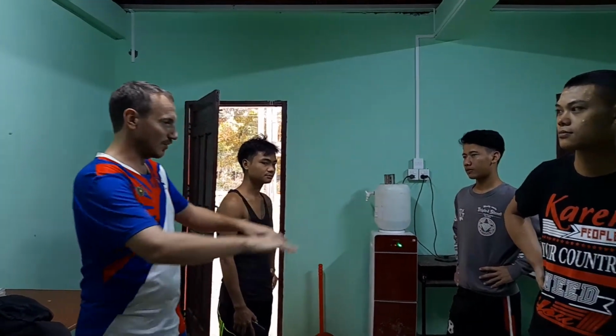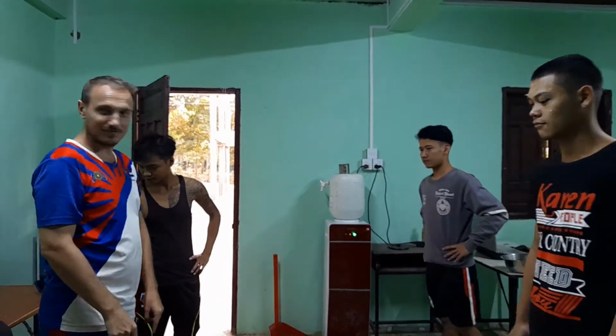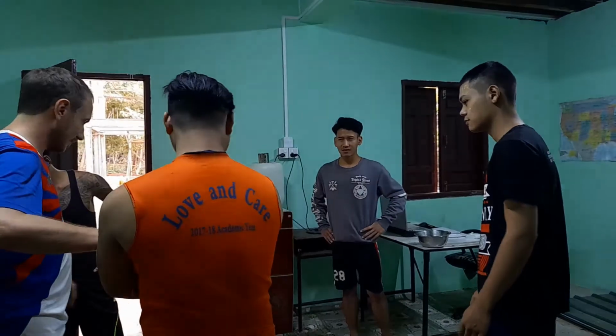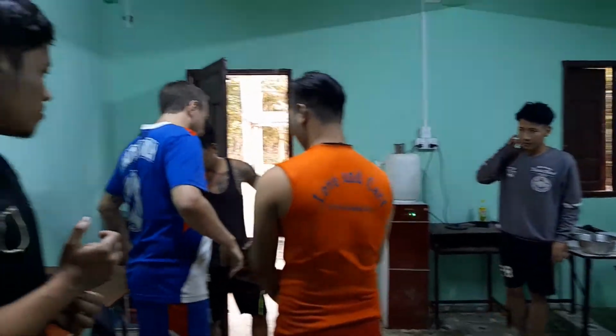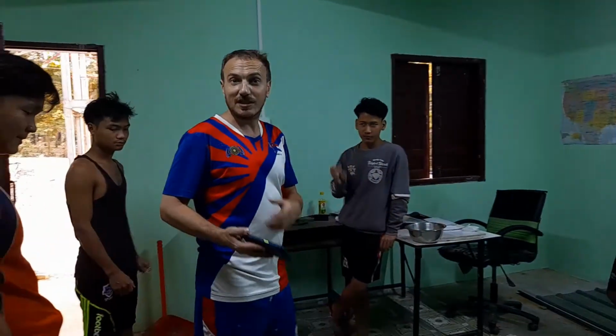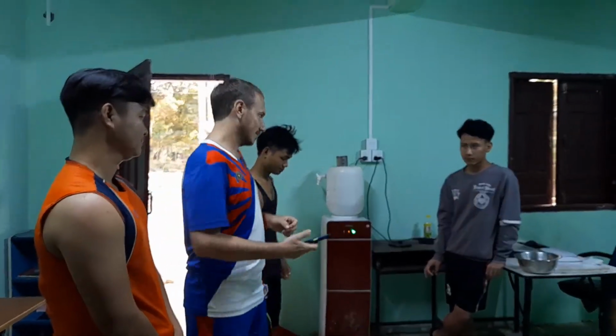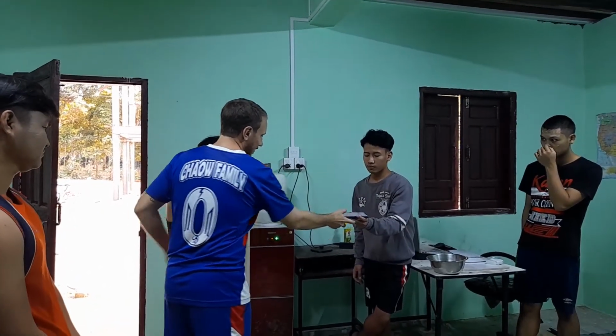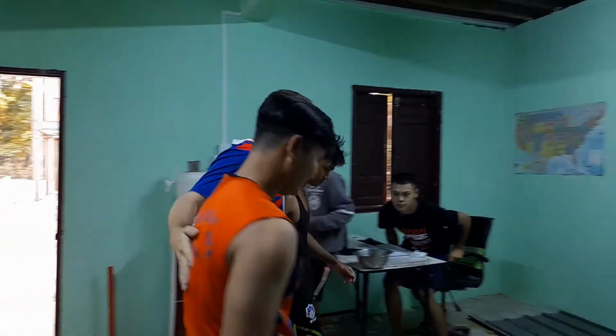Now we're going to start doing some exercise. We're going to do 3 exercises. The first exercise is very easy. We're going to walk up and down here. We're going to start doing the exercise, just walking up and down, because this is not very heavy. So, 3, 2, 1, start. Let's walk up and down.